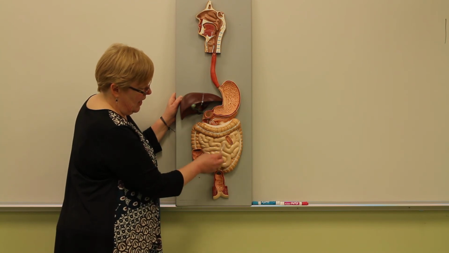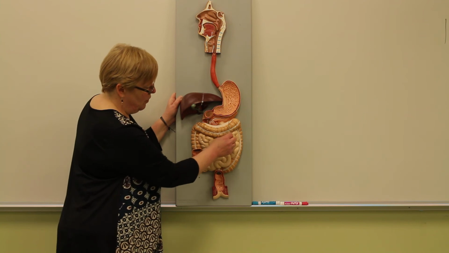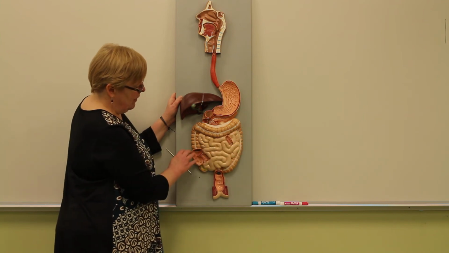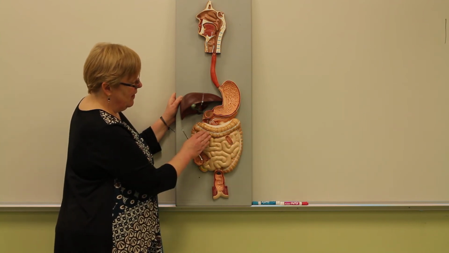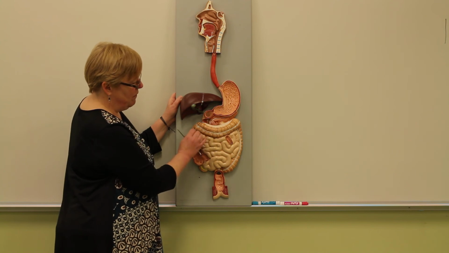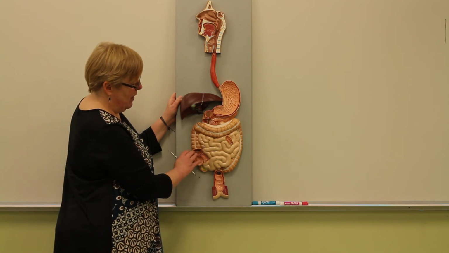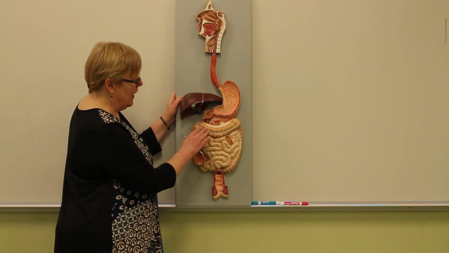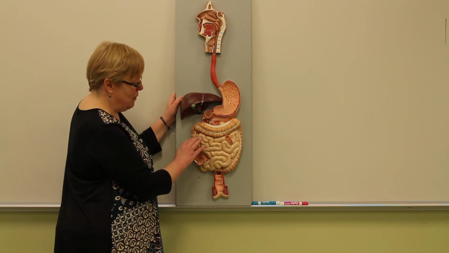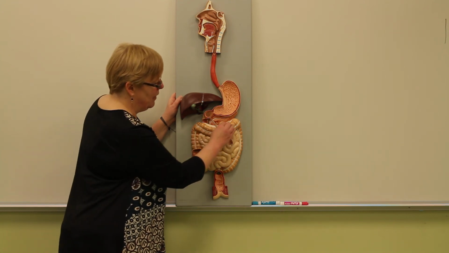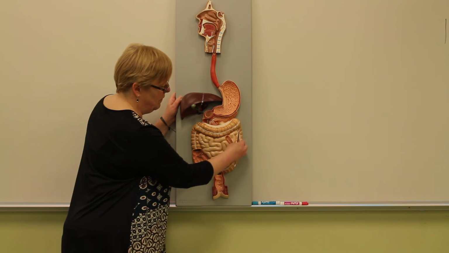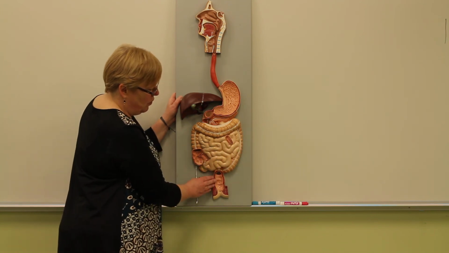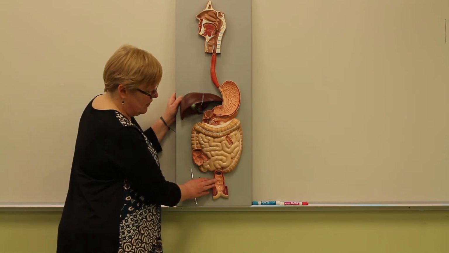As it moves through, there will be different sets of movements that will be coordinated, what are referred to as mass movements, that will occur periodically throughout a 24-hour period that will ultimately move the fecal material toward the distal end of the large intestine.